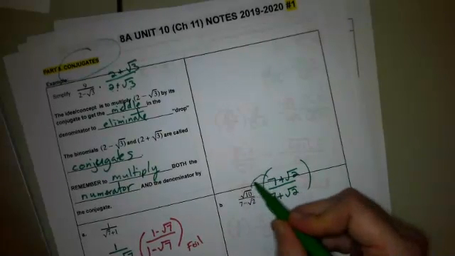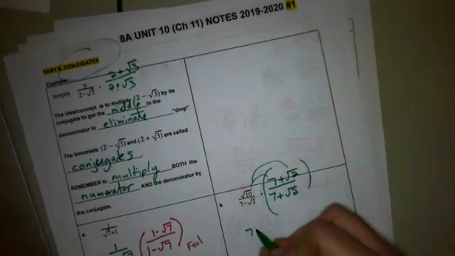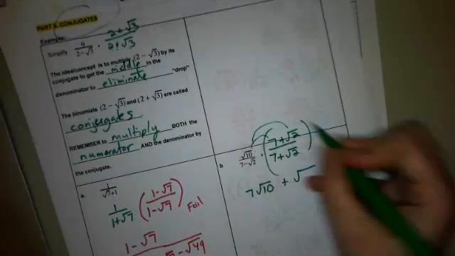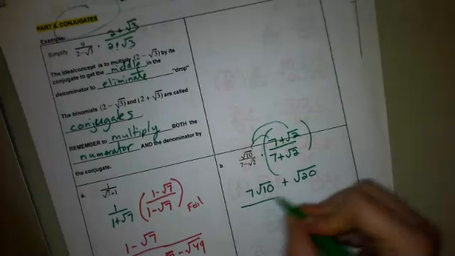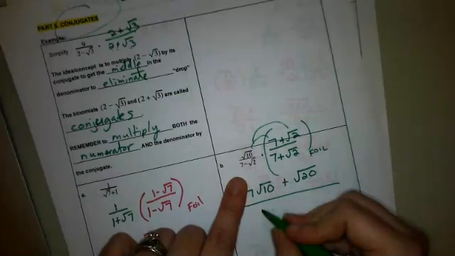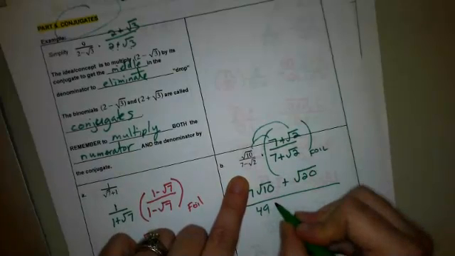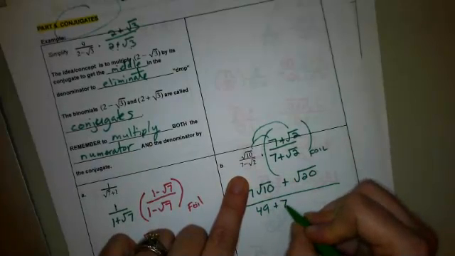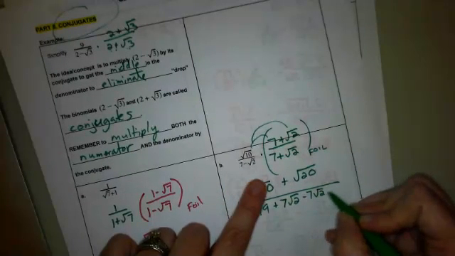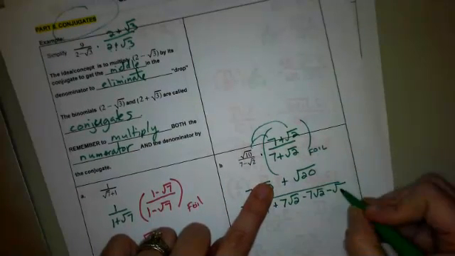Here I'm going to have some distributive property. 7 root 10 plus the square root of 20 all over. Okay, now we're going to have to do FOIL on the bottom. 7 times 7 is 49 plus 7 root 2 minus 7 root 2 minus the square root of 4.